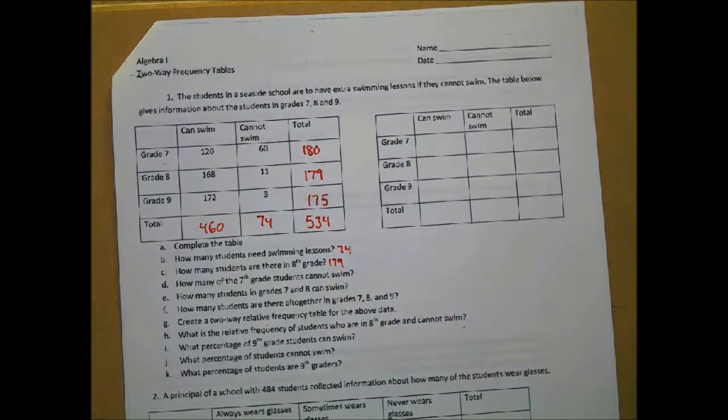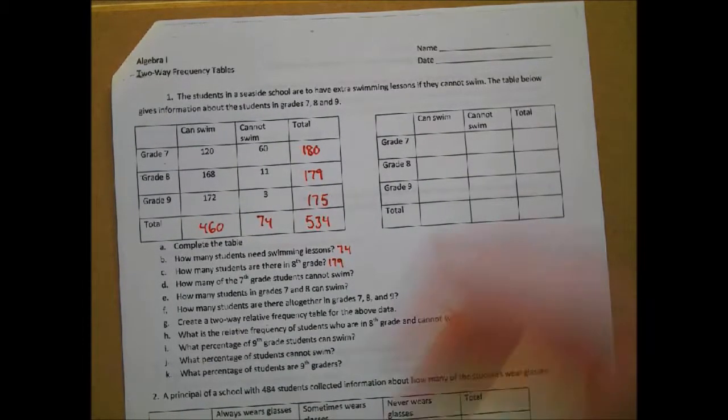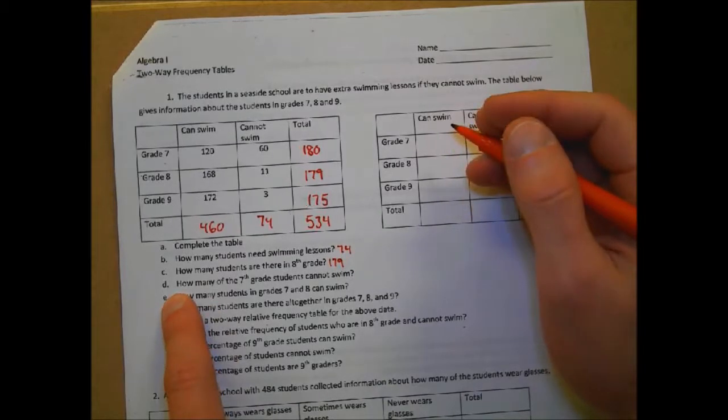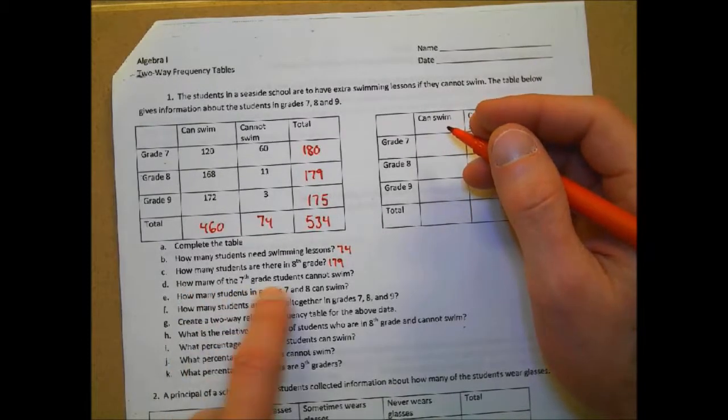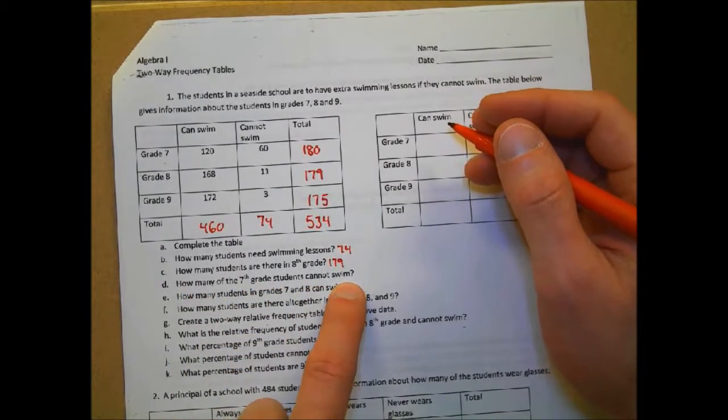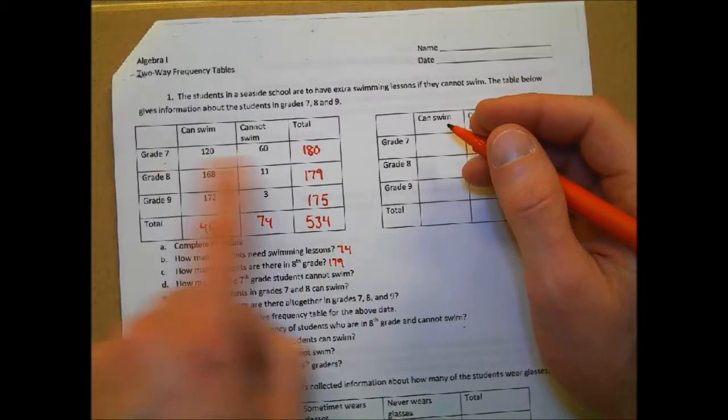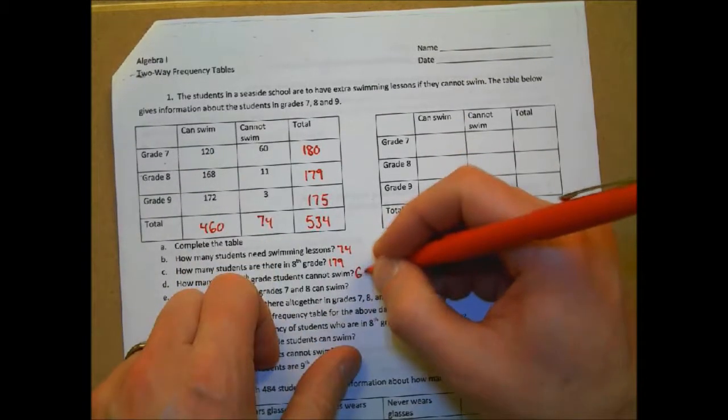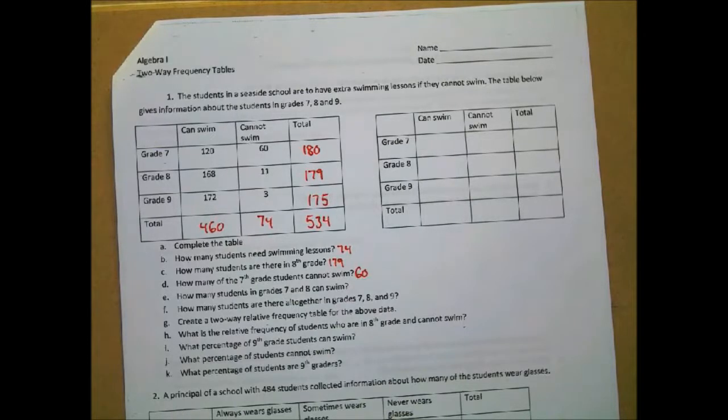Let me start calling on some folks now. All right, let's go to Tyler L. Tyler L, letter D, okay. How many of the 7th grade students cannot swim? 60, right? So grade 7, cannot swim, 60. Great job. Okay. Let's go to someone we haven't heard from yet.